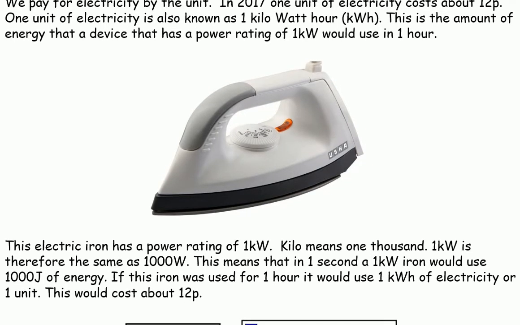Kilo means 1000. 1 kilowatt is therefore the same as 1000 watts. This means that in 1 second, a 1 kilowatt iron would use 1000 joules of energy. If this iron was used for 1 hour, it would use 1 kilowatt hour of electricity, or 1 unit. This would cost about 12 pence.